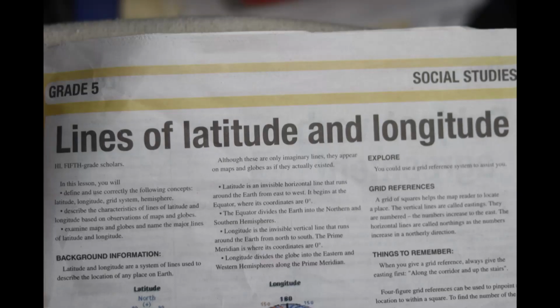Alright guys, so in this episode we looked at using lines of latitude and longitude to locate specific places. If I can find it, I'm going to leave a link in the description below to a video that will give you more information about locating places using lines of latitude and longitude. Always remember that we look for the latitude first and then the longitude.